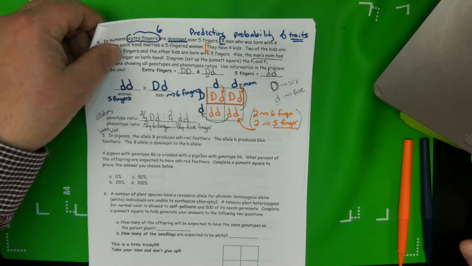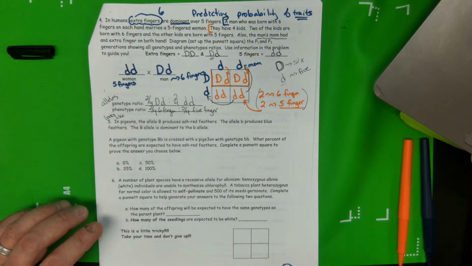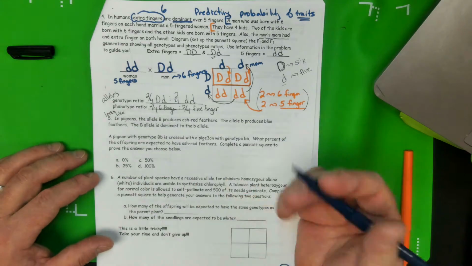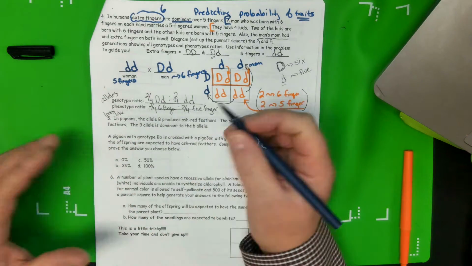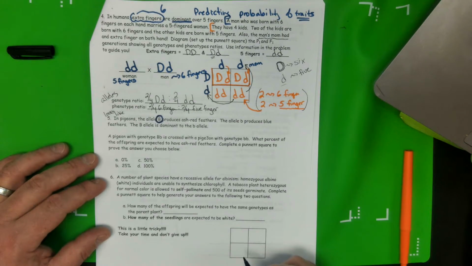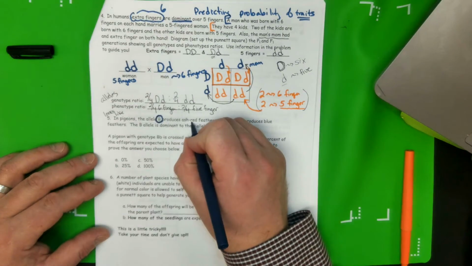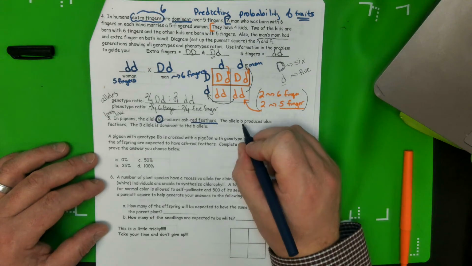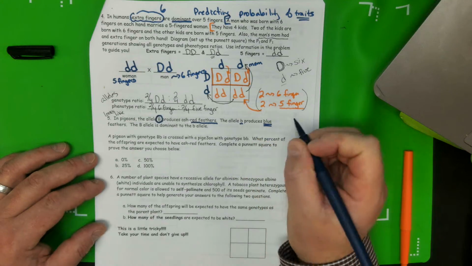Number 5 looks harder because it's about characteristics that you don't know, but essentially we have pigeon color, the color of their feathers. Nice try, Hausman. So capital B is the allele for red feathers. It's called ash red, but let's just call it red feathers. Little b is the allele for blue feathers.